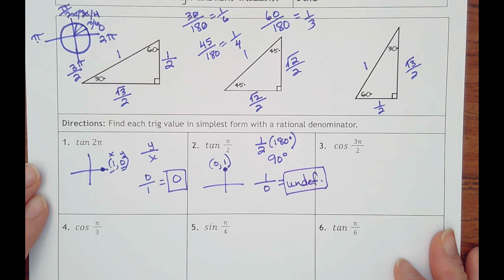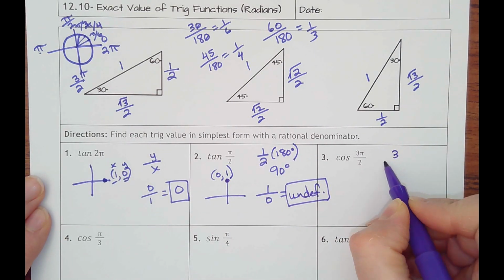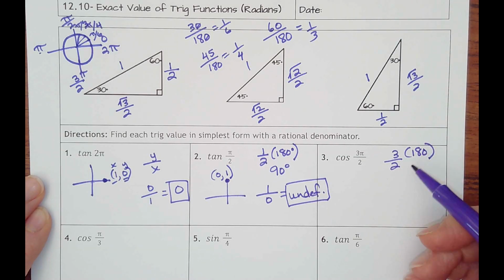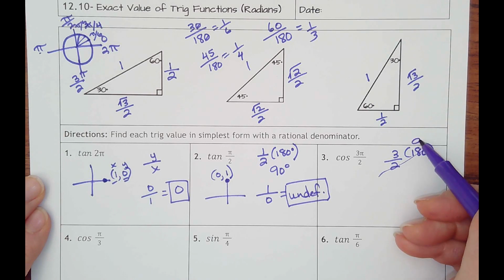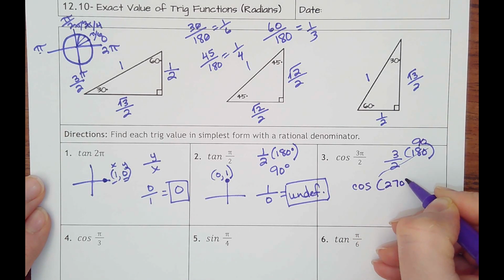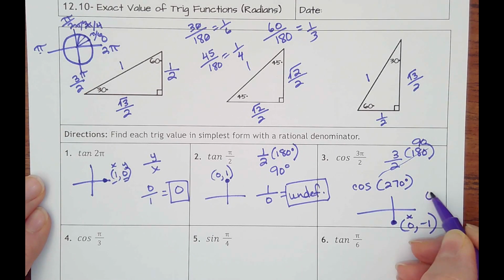And then cosine of 3 pi over 2, we've got it labeled here, but this is 3 halves of pi, or 180 divided by 2 is 90. 3 90s would be 270 degrees. So that puts me down here at the ordered pair 0, -1. Cosine is simply the x value, so that would be an answer of 0.